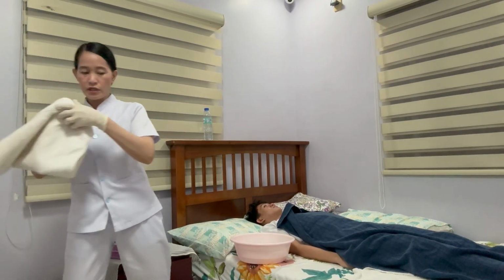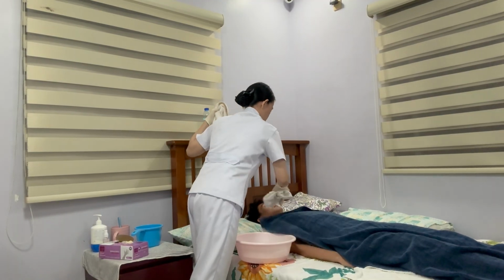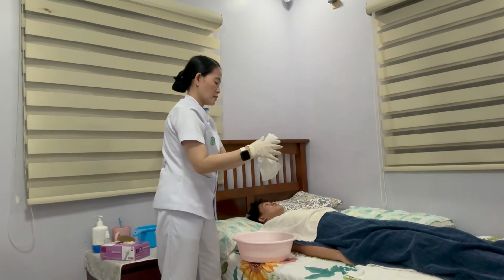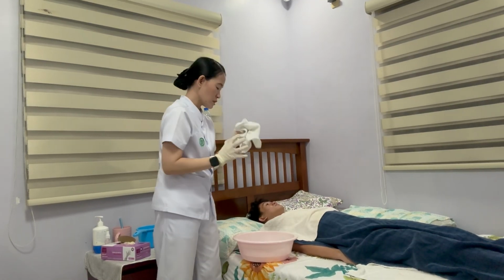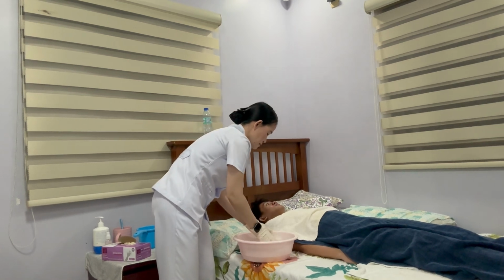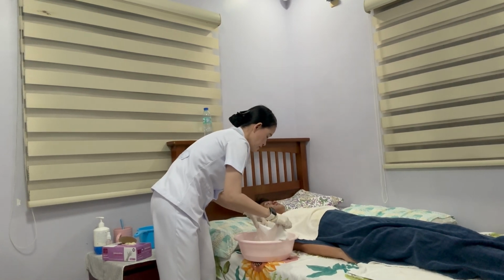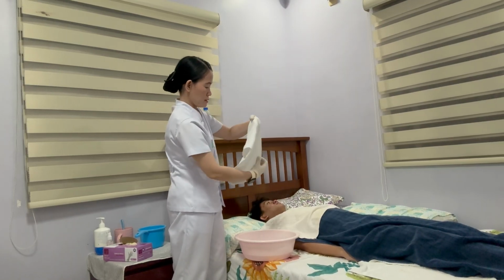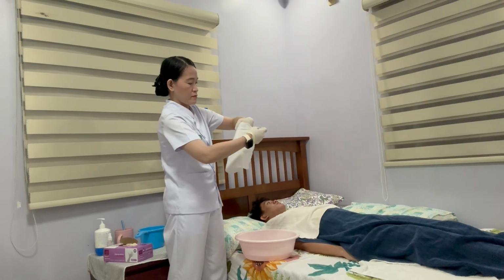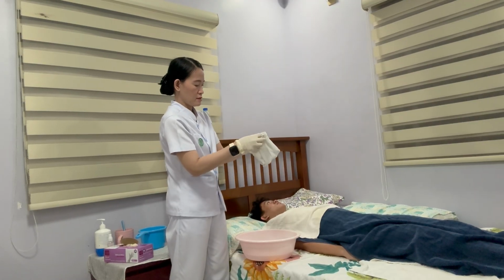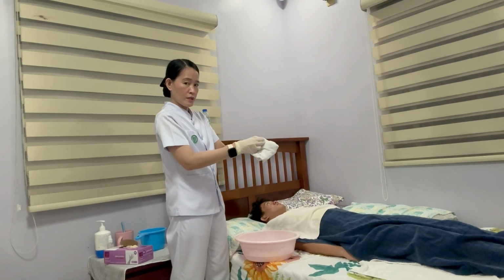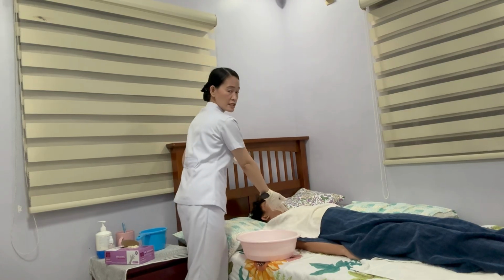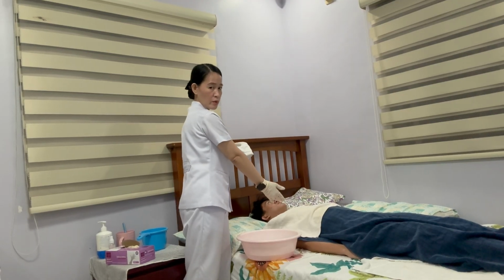Then put a towel on his chest. Then grab the washcloth and wet it in the water. Then fold the washcloth like a mitt on your hand. Then lay a towel across, just like this, on the chest and the top of the bath blanket.